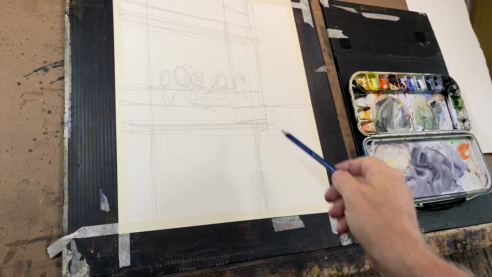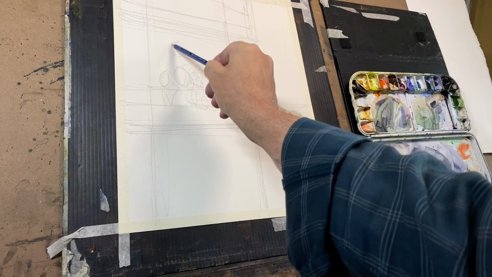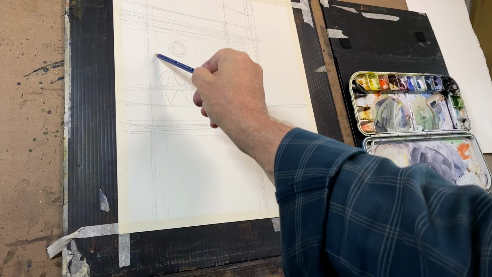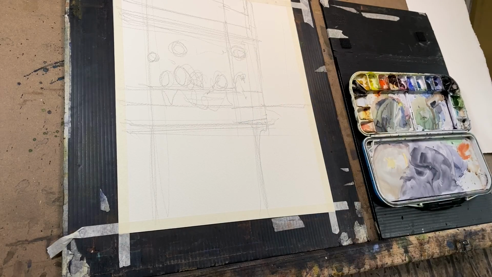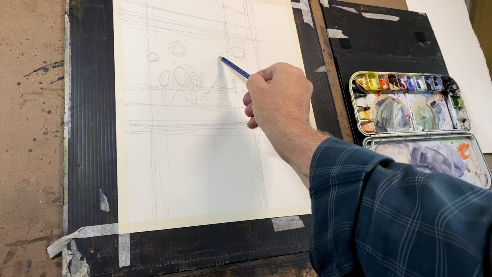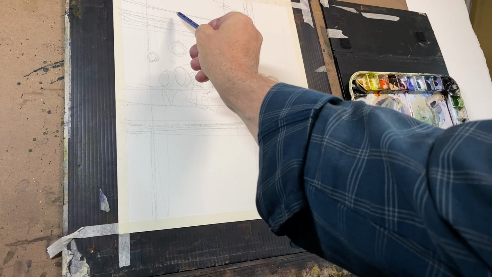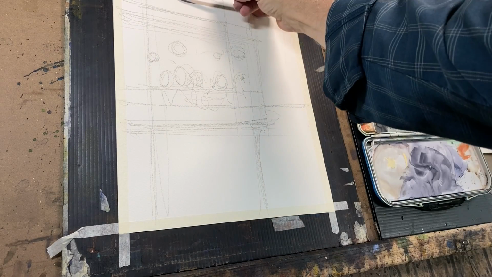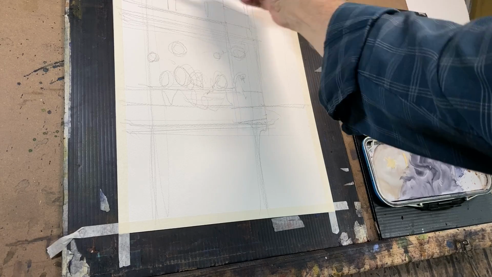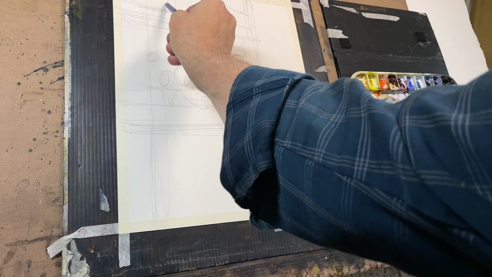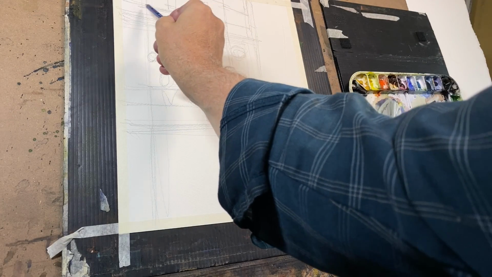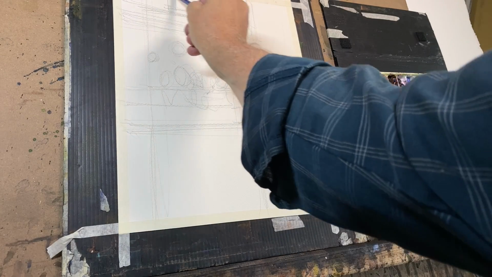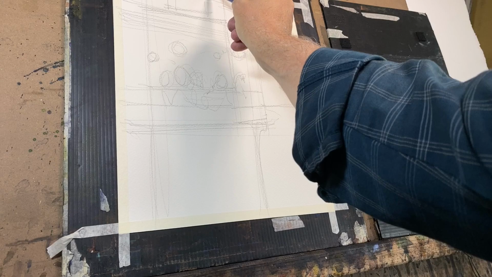So I make the figures very simply so that I can be cued to kind of use my brush to describe the figures. I'll make some things rather clear, like the shapes of the overhead lamps, the bulbs that hang down from the ceiling. The window panes itself, yes, I'll create those, but in essence, not too much. I just want to get the basic lines in.